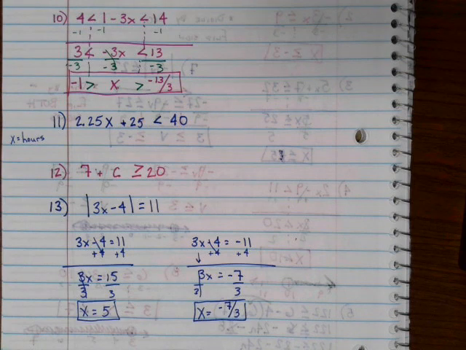Don't feel like you have to work that out or put that in decimal, or put it in mixed numbers. Okay. Just leave it as a fraction. That's totally fine with me.